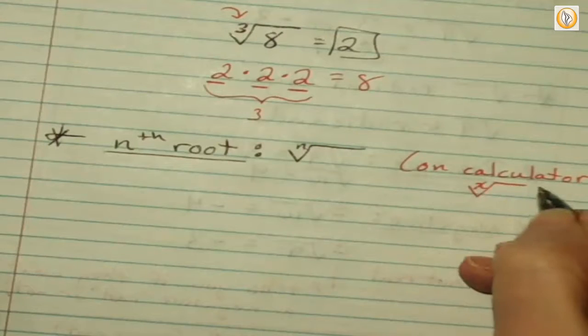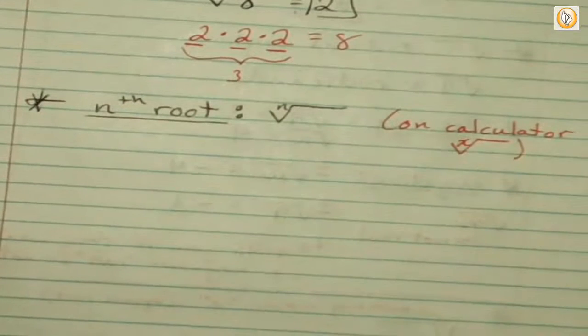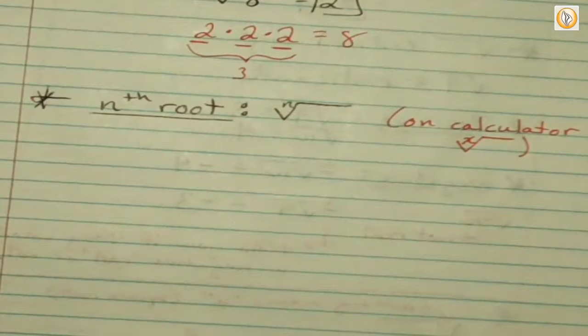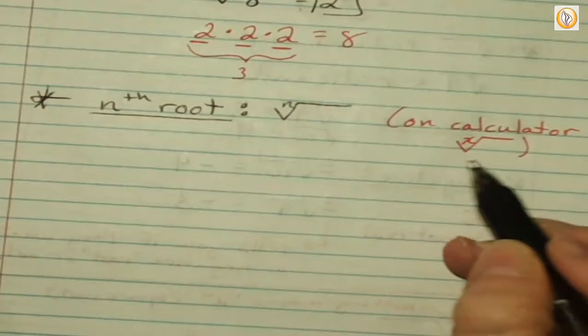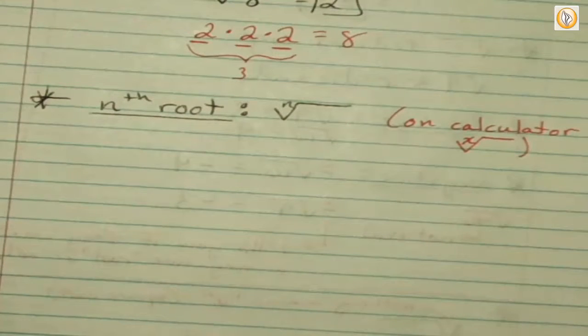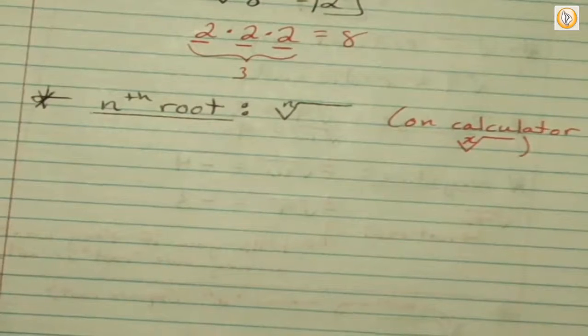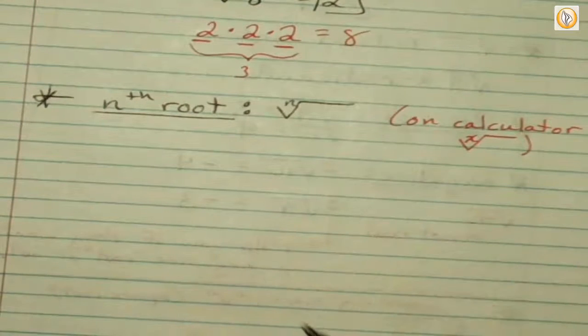There's an X there. If you have a graphing calculator, the button's going to look like that. Okay? So the nth root, and like Franz said, it's going to be any number. It can be 3 or higher.